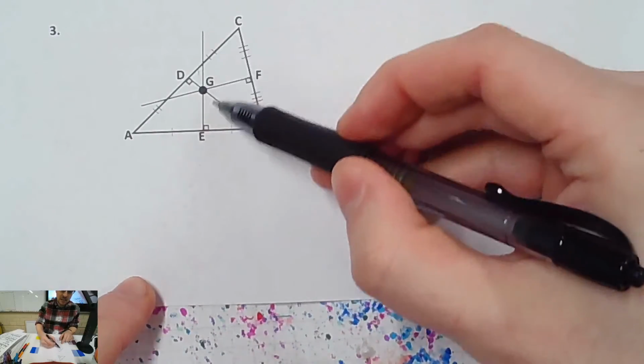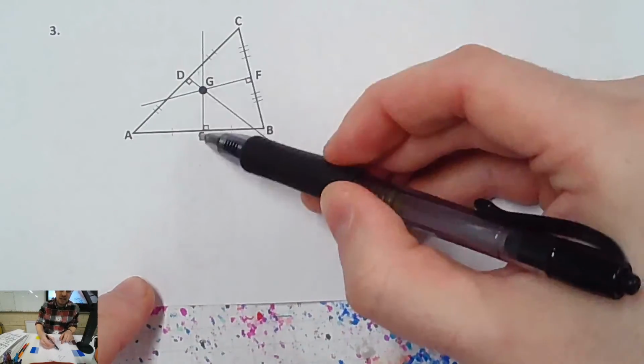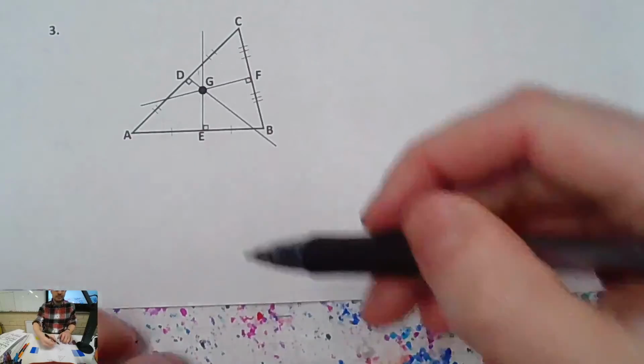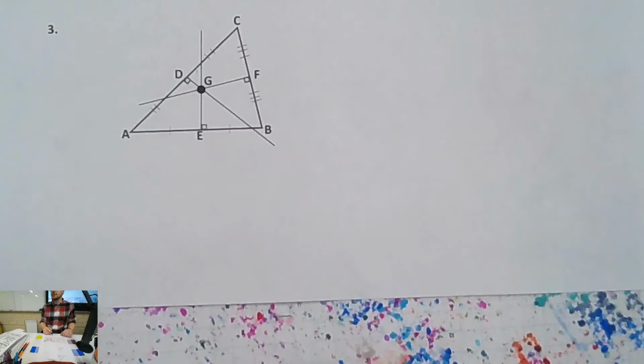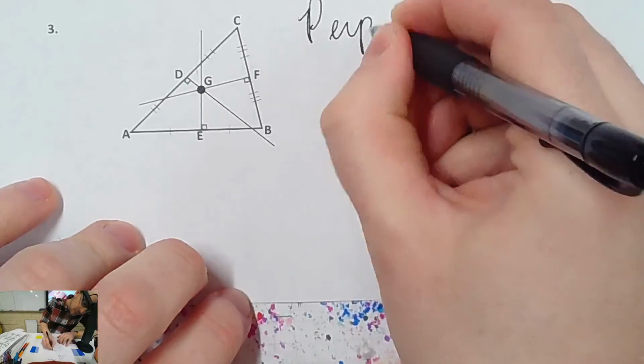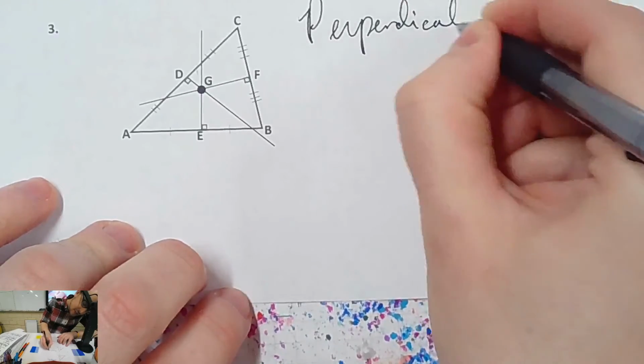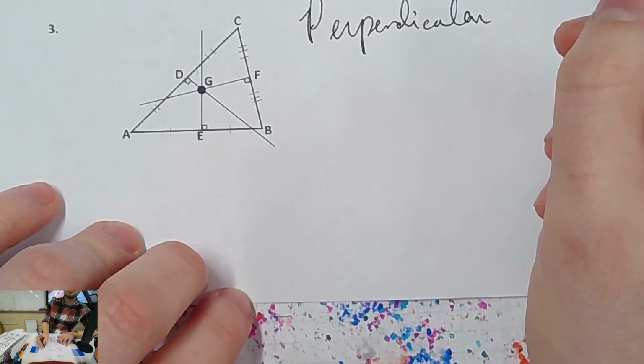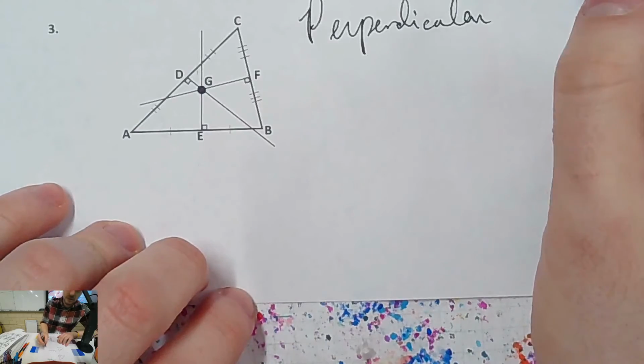In fact, doing that is kind of special, right? To have that hit at 90 is pretty rare. When they go off at 90, they're going to hit at random spots on the opposite side. Nothing special. We call these perpendicular bisectors because they're perpendicular and they bisect the sides. Not to be confused with angle bisectors, which bisect angles.